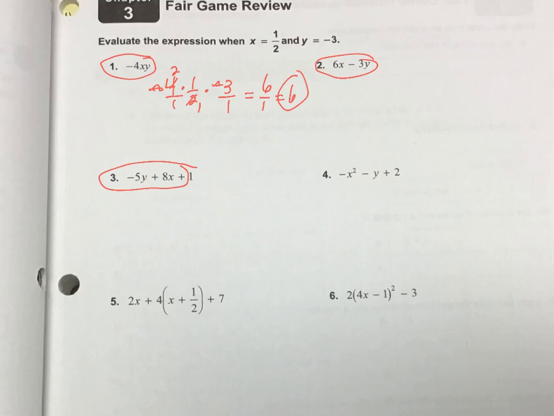Look at the next one. It says 6x minus 3y. That means to multiply. So we're going to take 6 times x, which is 1/2, minus 3 times y, which is -3. I'm going to put this over 1. Okay, and I can cancel. We're following our order of operations. So that goes in there 3 times. So I have 3 minus 3 times -3. I'm going to do my keep change opposite here. It's 3 plus -3. I'm still going to multiply. So we have 3 plus 9, which is 12.